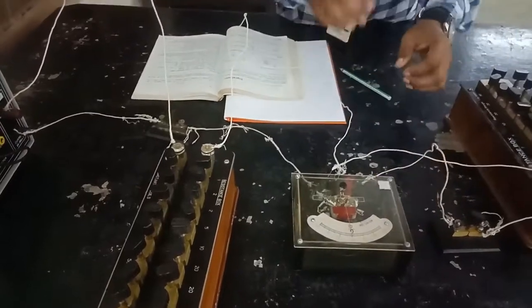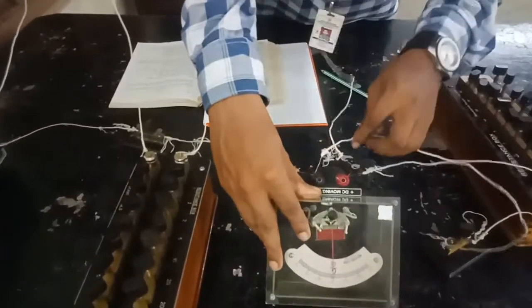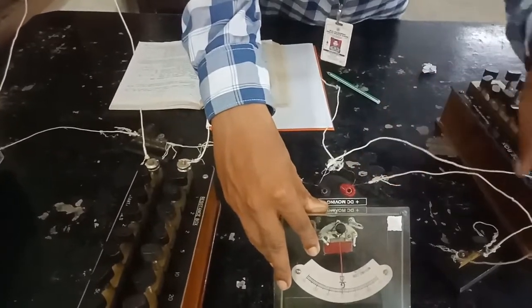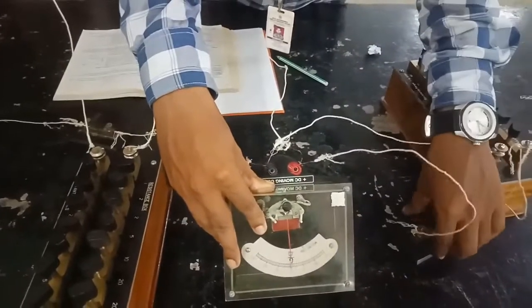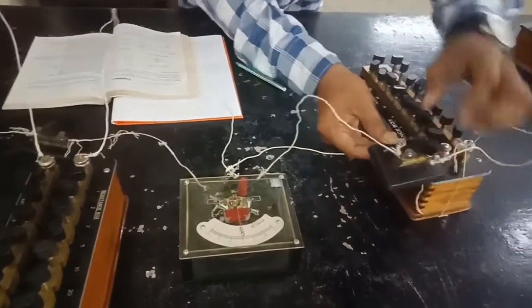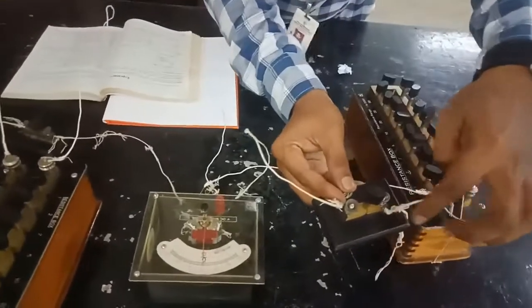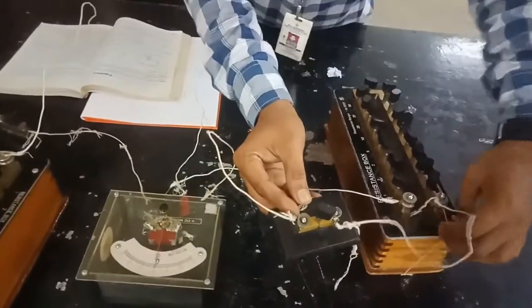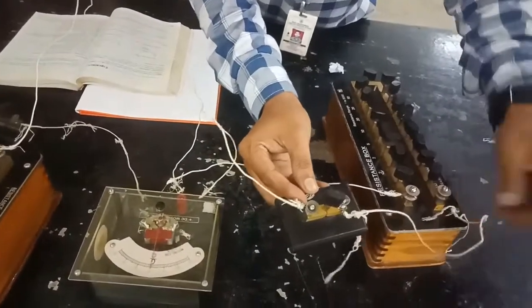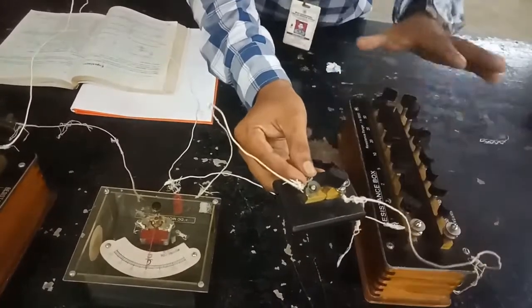Then take one more wire from the positive of the galvanometer to one end of a one-way key. Now take the other end of the one-way key to one end of the second resistance box, or as you can term it, the shunt part.